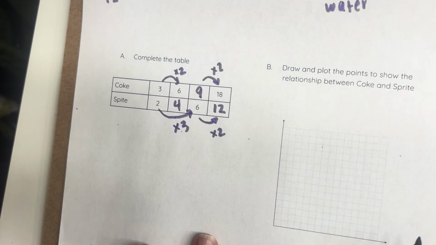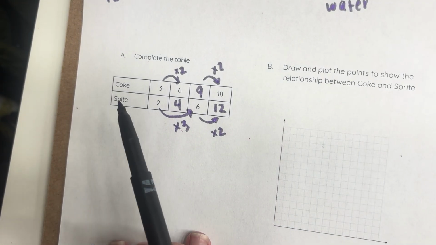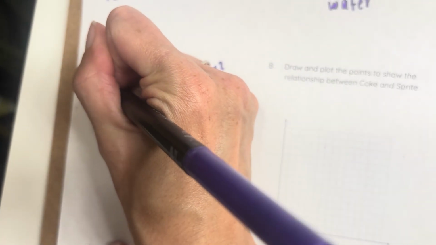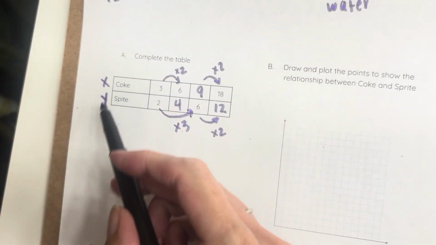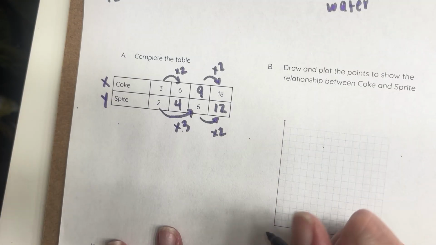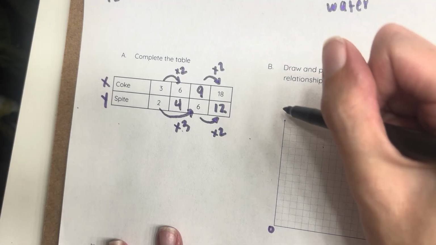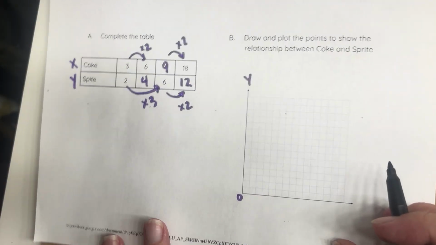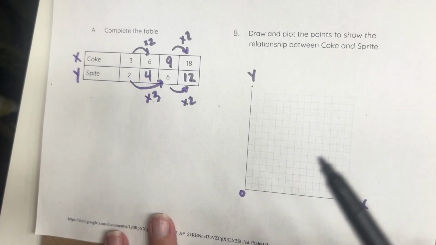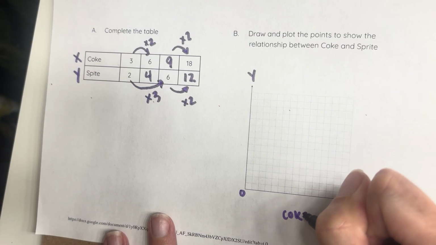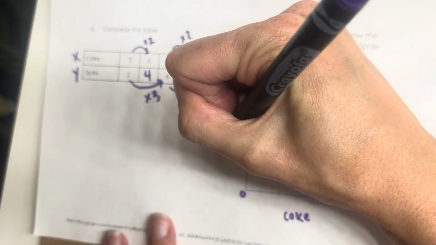I'm going to draw and plot the points. This time, I'm going to once again choose X and Y. In this case, I'll make X be my first, and then Y be my second. Here's 0. I know that's Y. This is X. And then X is going to be Coke. Y is going to be Sprite.